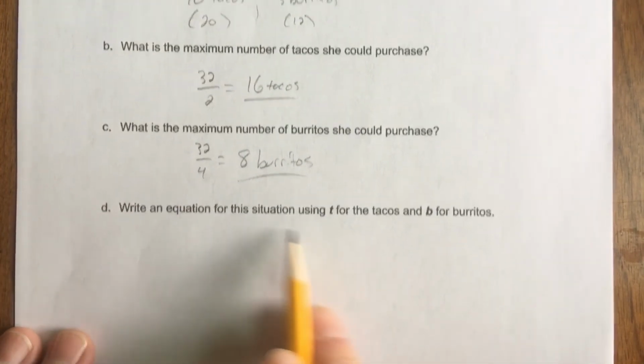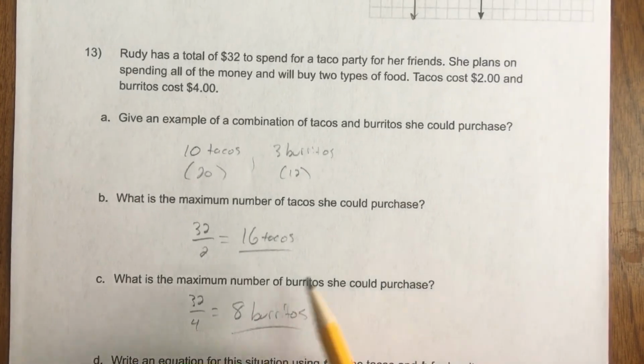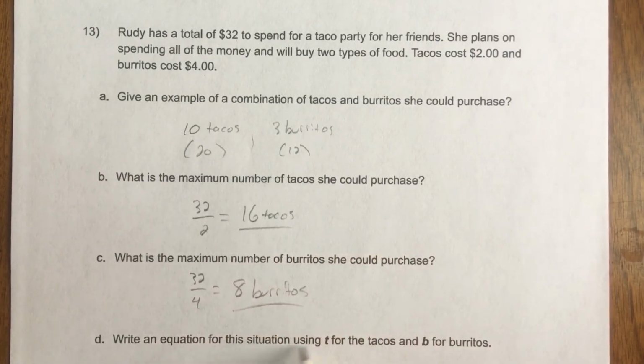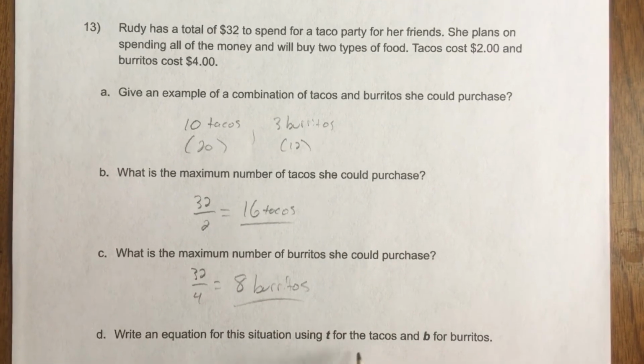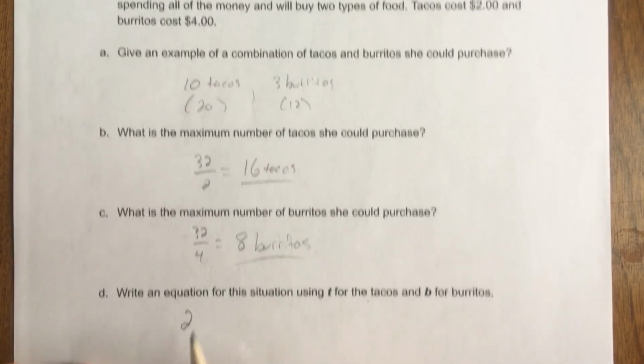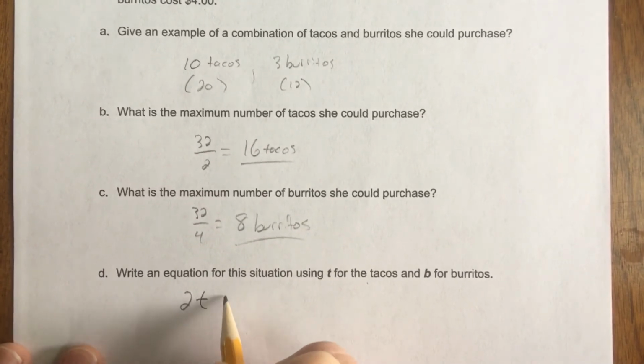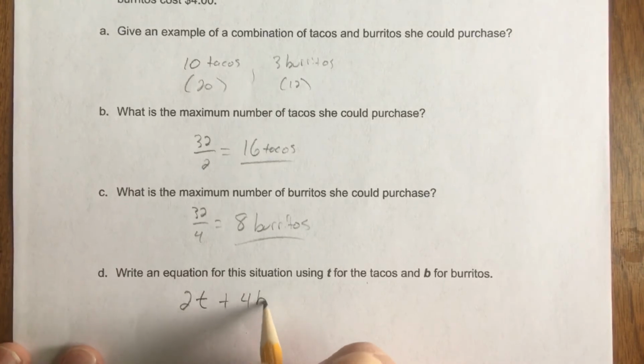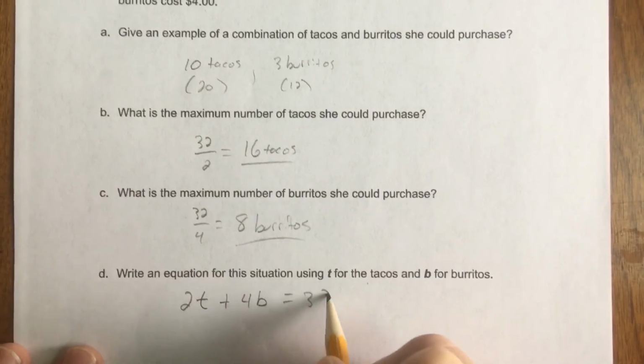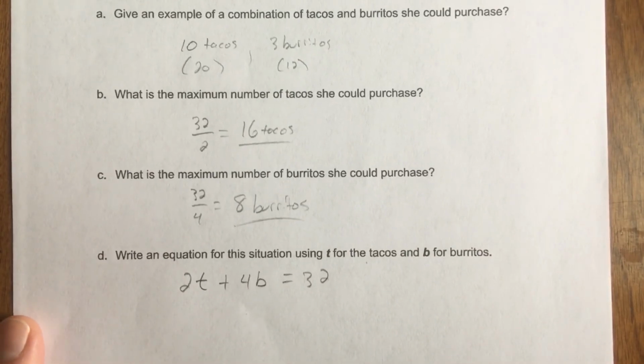Okay. So can we write an equation for this? Well, that might sound hard, but it's actually not too bad. Each of the tacos costs $2. So $2 times the number of tacos plus $4 times the number of burritos is the total amount of money she spends, which is 32. So that actually isn't too bad either.